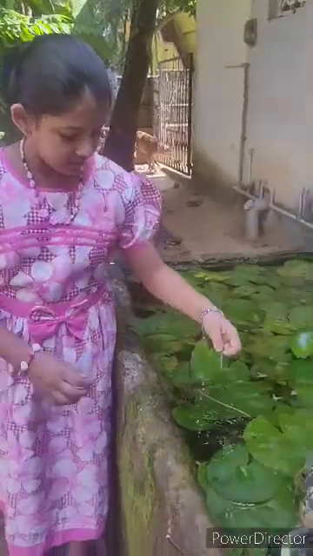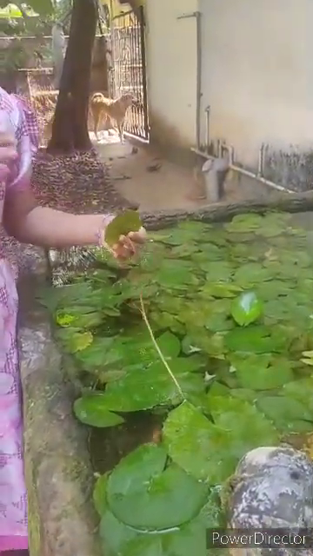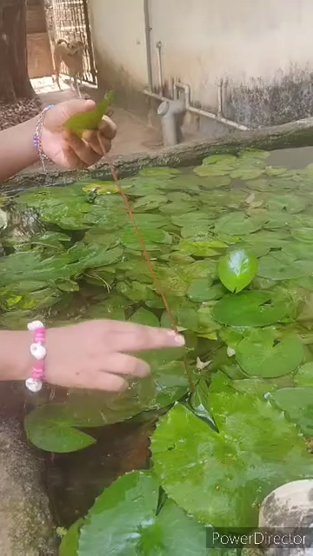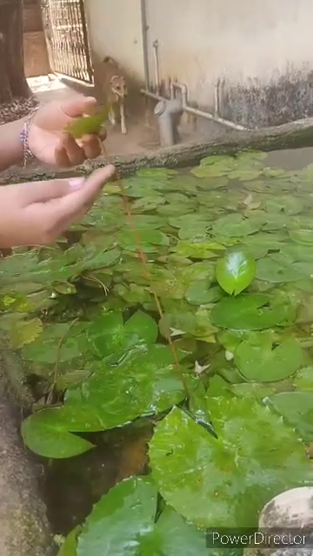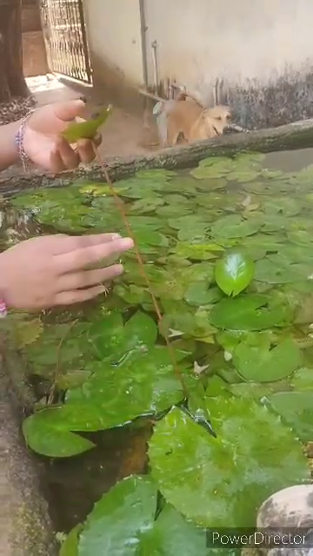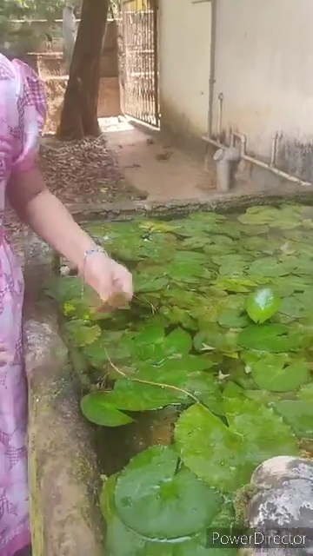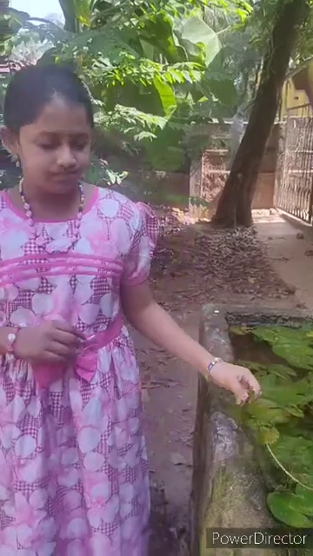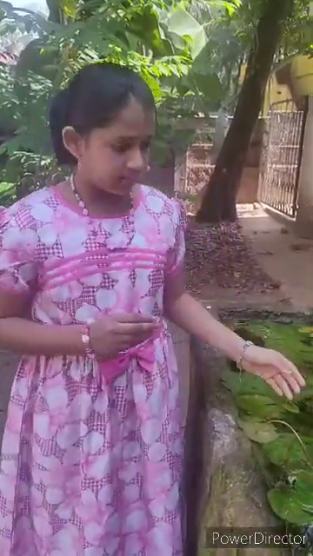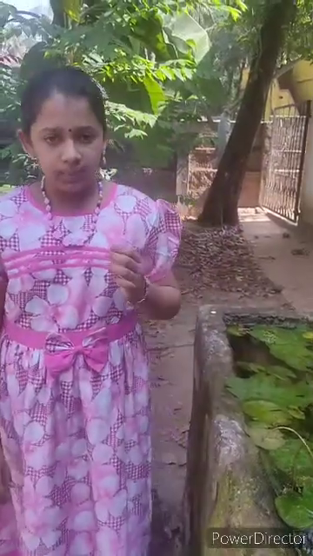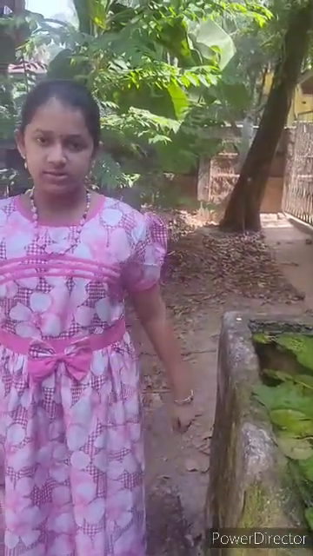Each leaf is connected to its roots by a long, narrow stem. You can see it here. The roots fix the plant to the bed of the pond. The reason the leaves float on the surface of the water is to prepare food by photosynthesis.